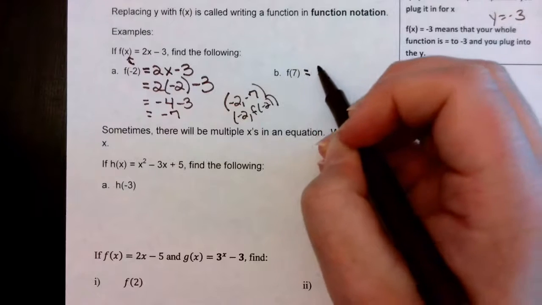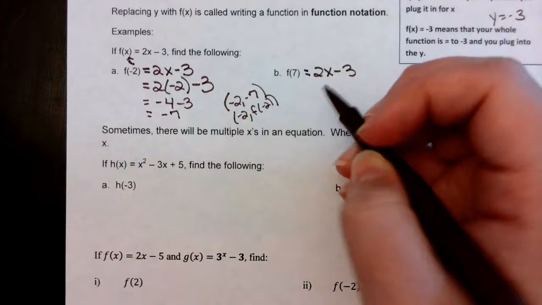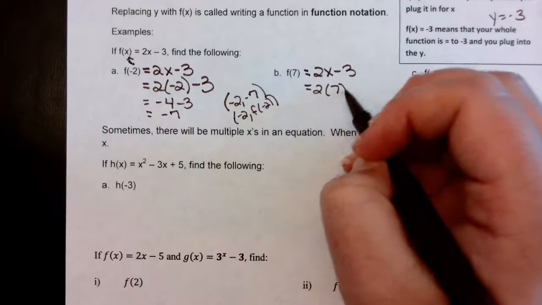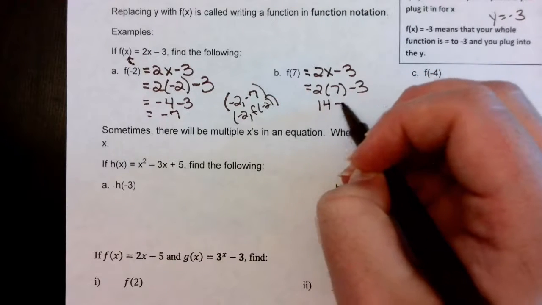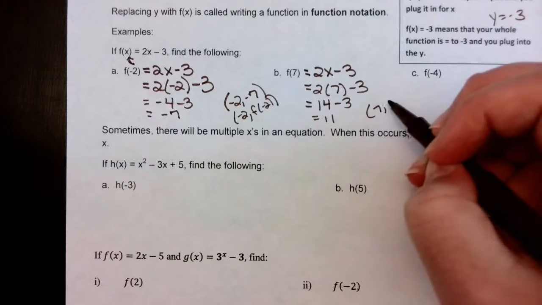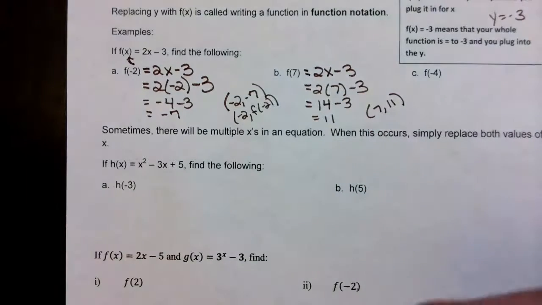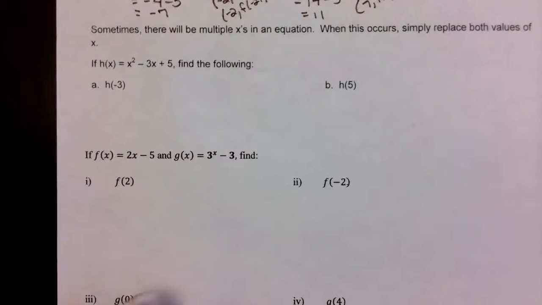f of x equals 2x minus 3. But here I'm just replacing it with 7. So I'm going to do the same thing and get 14 minus 3, which is 11. So I could plot that point at 7, 11, because 7 is my x, and when I solve, I get my output of y.